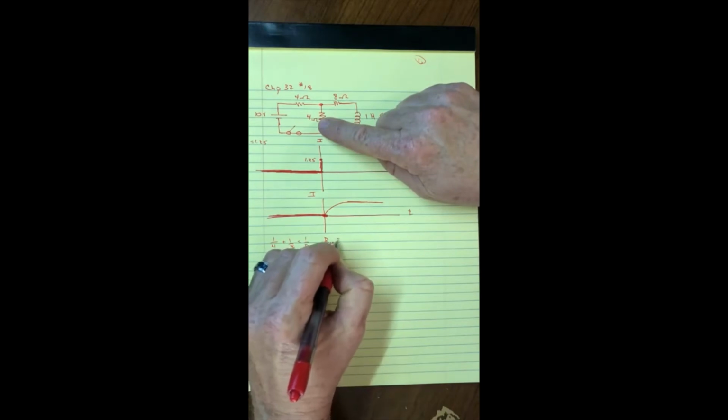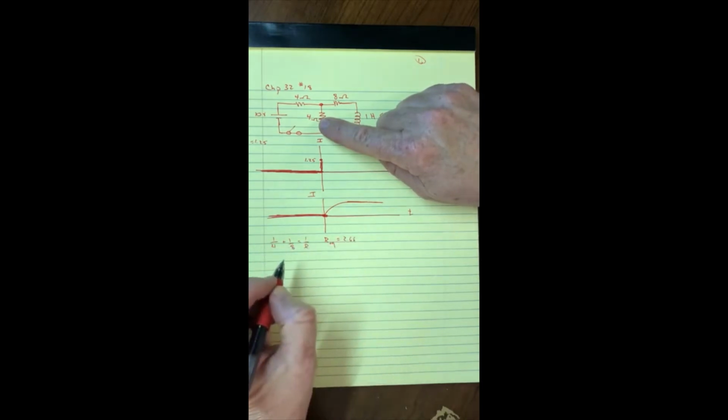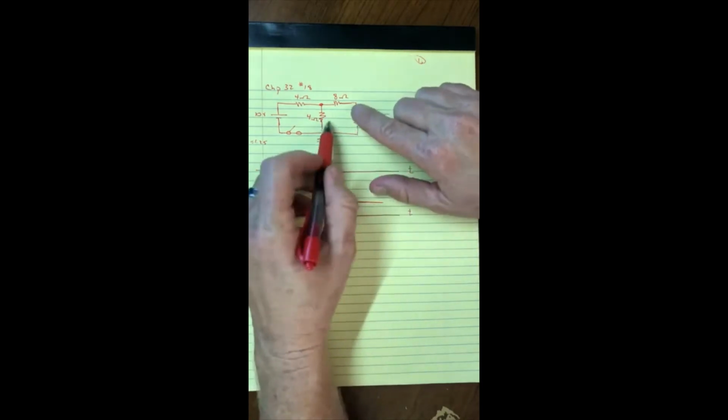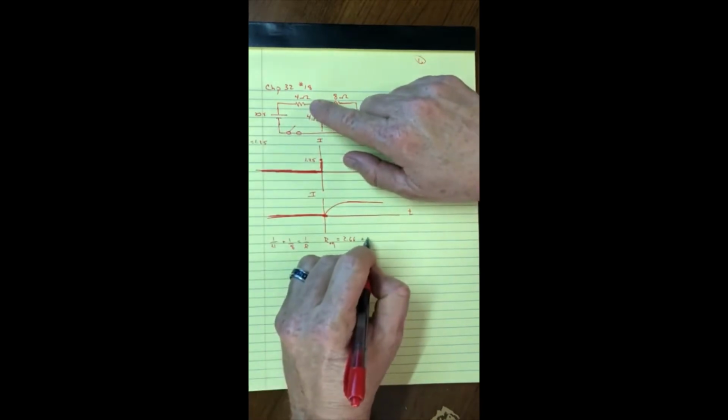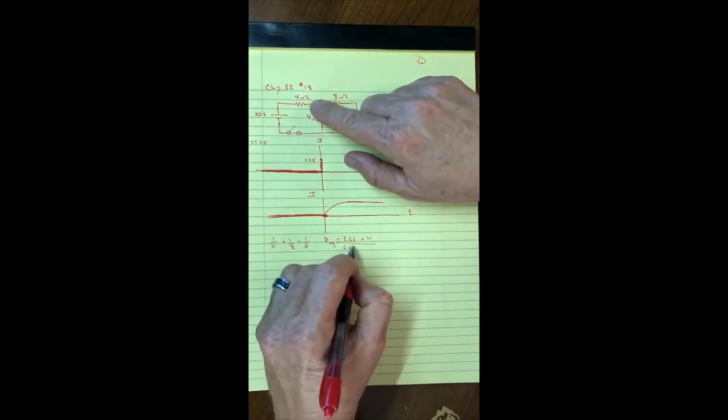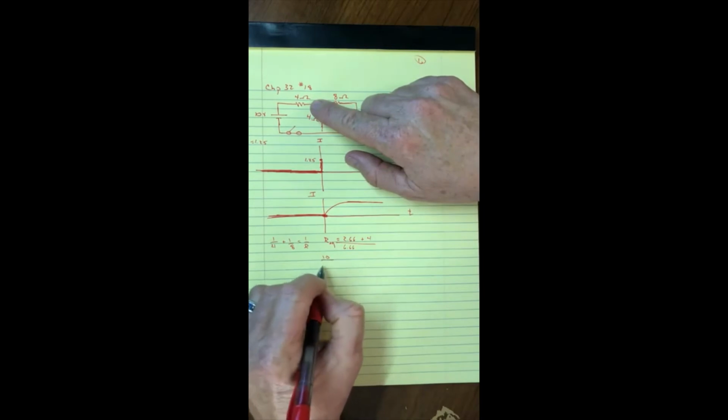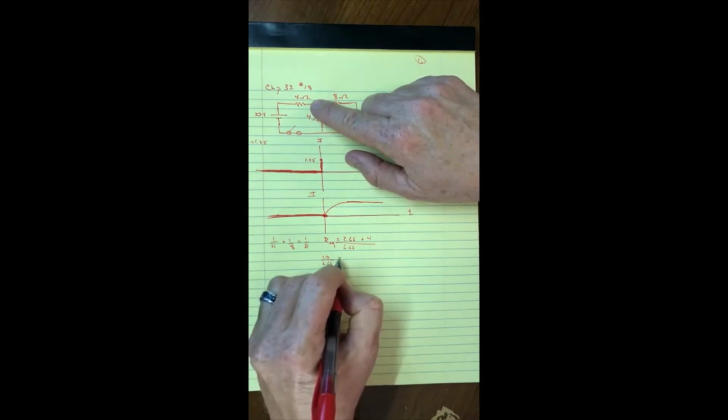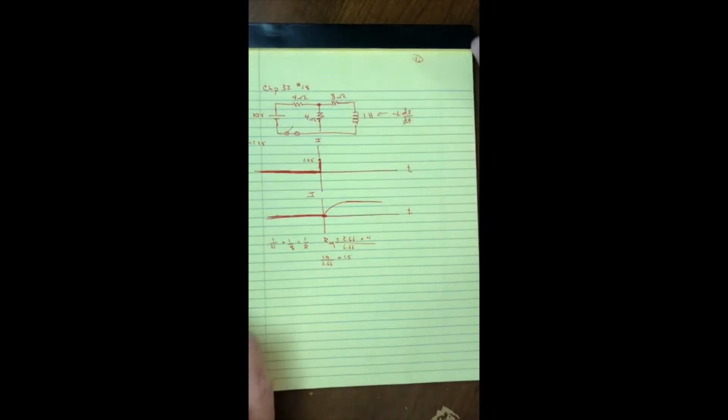So that's going to make an equivalent of 2.66. That equivalent is in series with the 4, so it's 6.66. So 10 divided by 6.66 is 1 1/2.